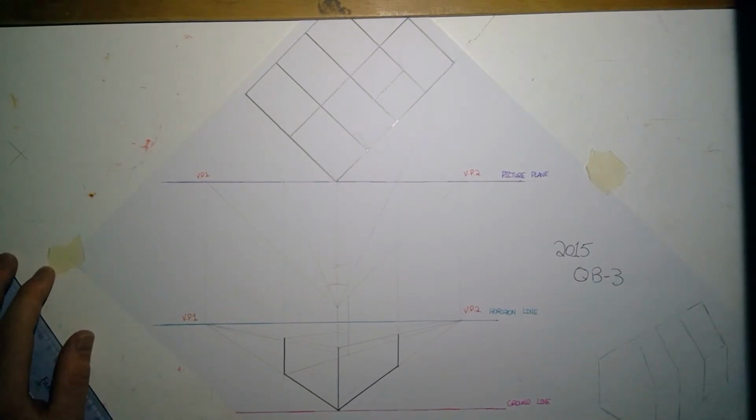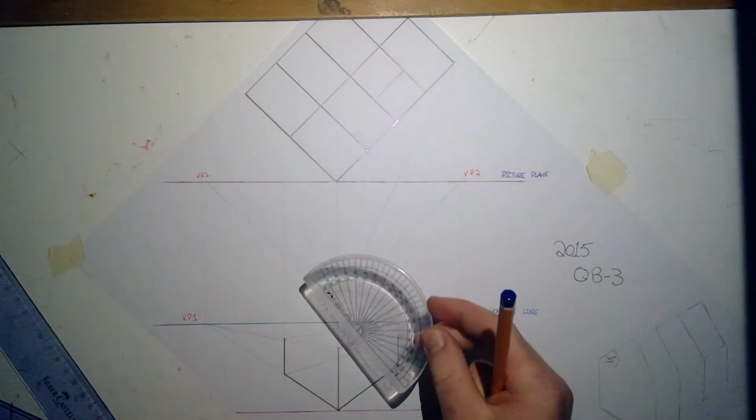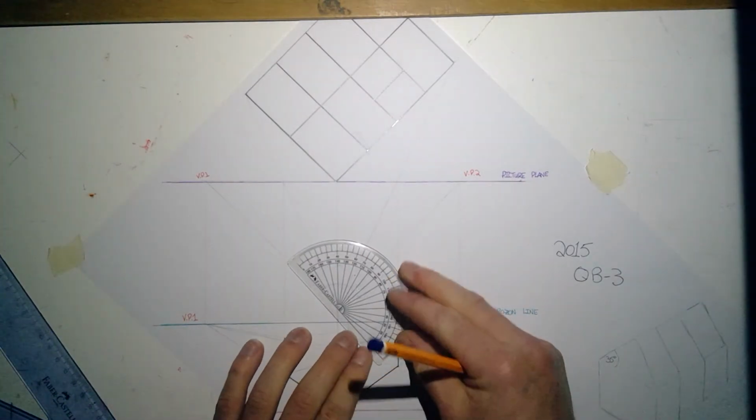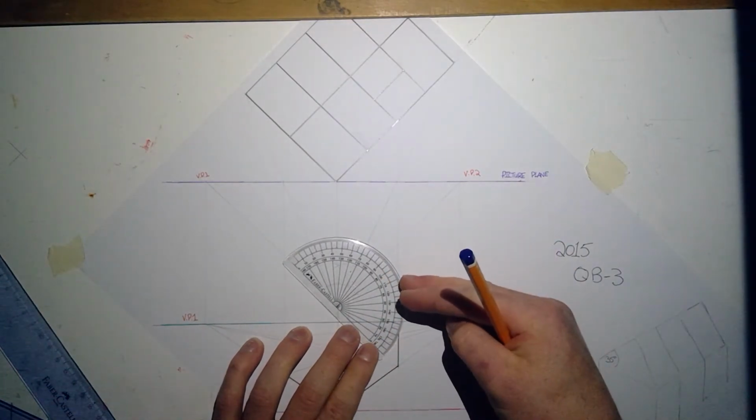So the next problem we come across is the roof here, okay? And in the question it says that the roof angle there is 35 degrees. In order to complete that, we're going to need an auxiliary vanishing point. I've also dealt with auxiliary vanishing points in a previous video on this channel, so I'm not going to spend too much time explaining them here in this video, okay?